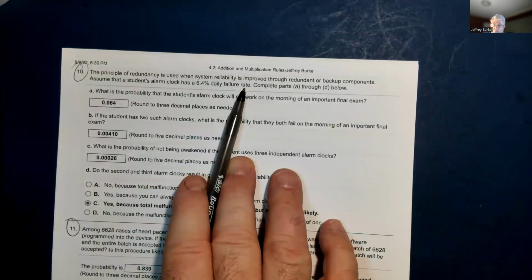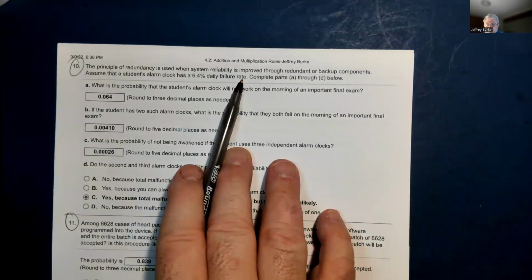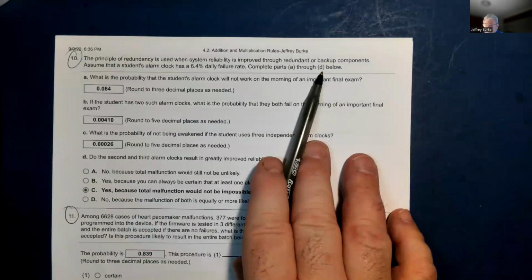Boy, you can tell this is an old question. Which student has an alarm clock these days? Everyone uses a cell phone. I'm thinking yes. Okay. No, Triola needs to update his work. I'm just saying. Complete parts A through D below.